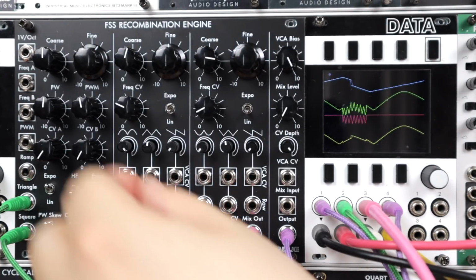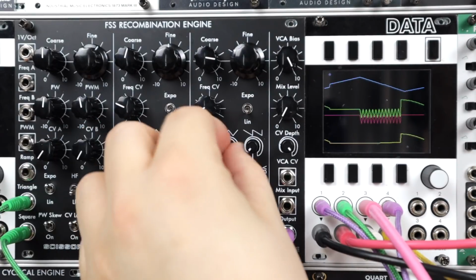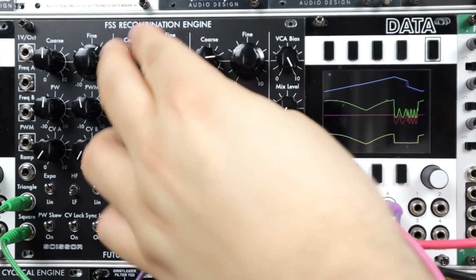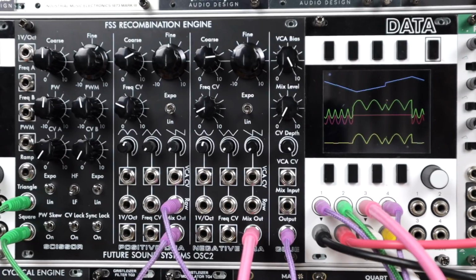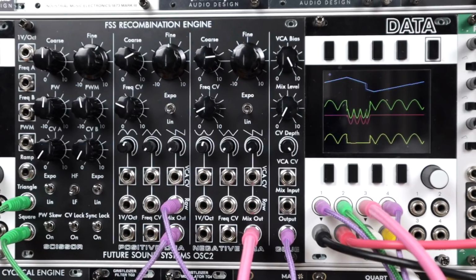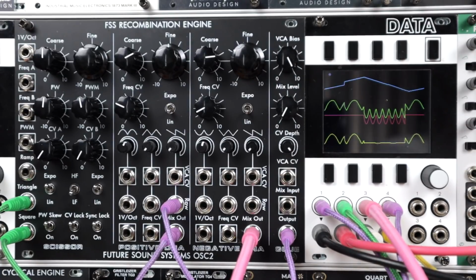So let's make sure none of our waves go above 12. Let's try, say, sine waves. We can see how the positive and negative DNA outputs switch off, and how this is affected and passed through this main output.